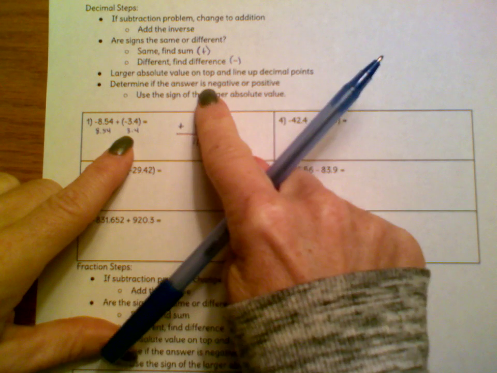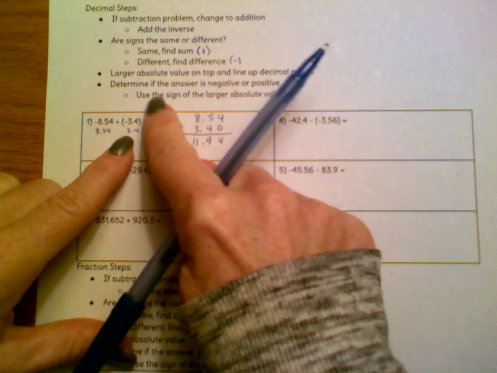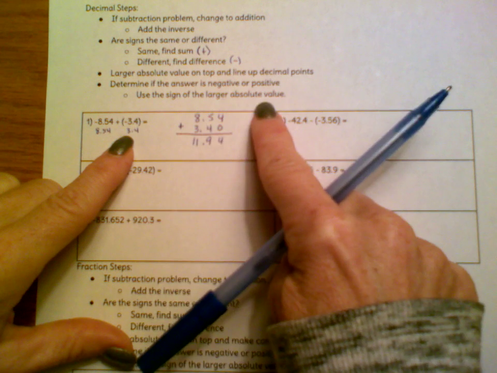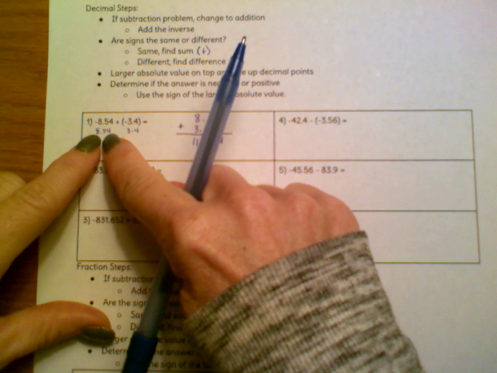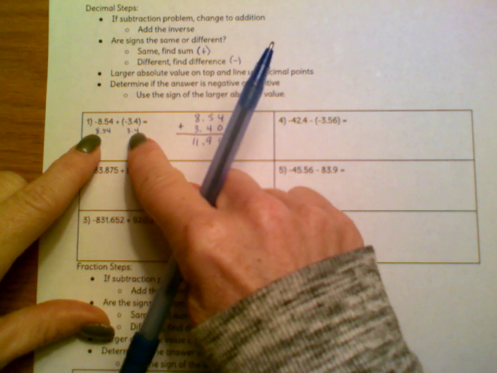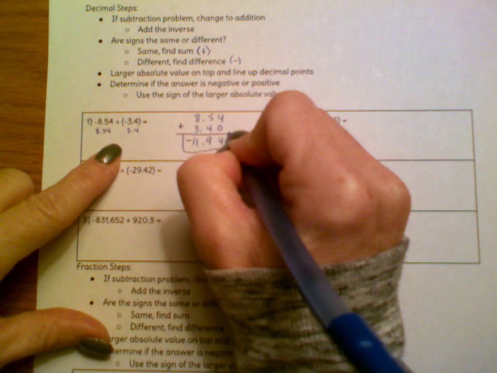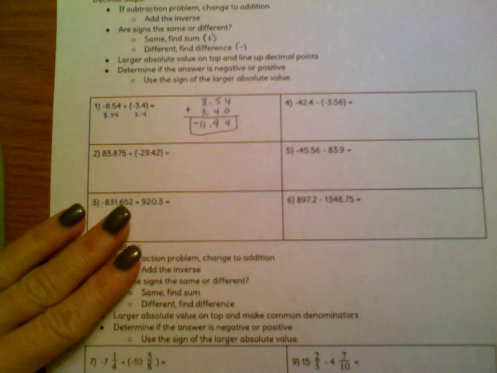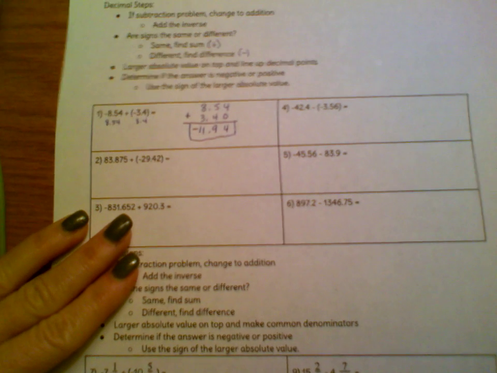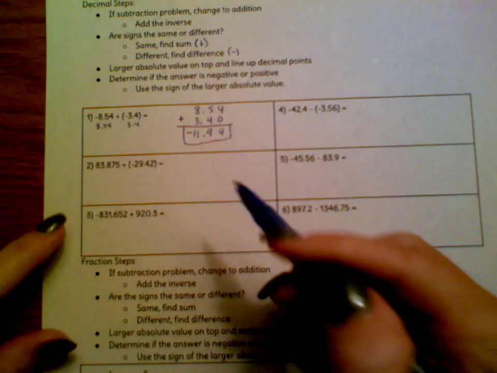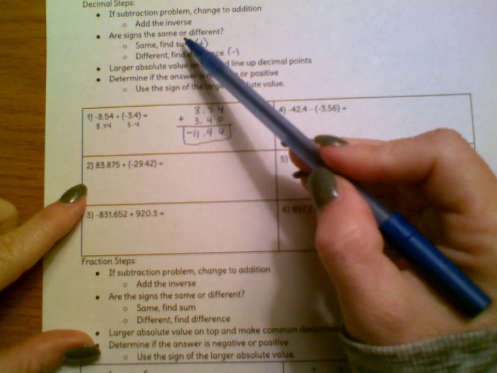I need to determine if my answer is negative or positive, so I use the sign of the larger absolute value. This absolute value is bigger than this. It was a negative, so my answer is negative. Now let's look at number 2. I'm going to walk through those same steps for number 2. It's not a subtraction problem, so I'm skipping.